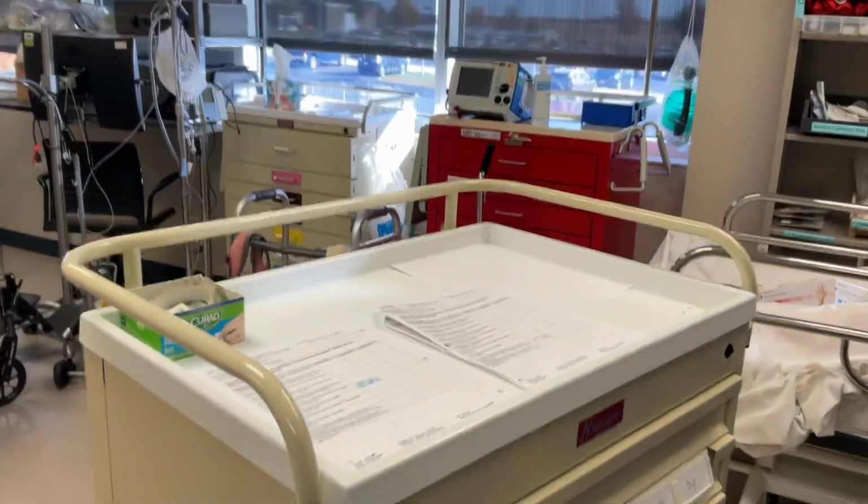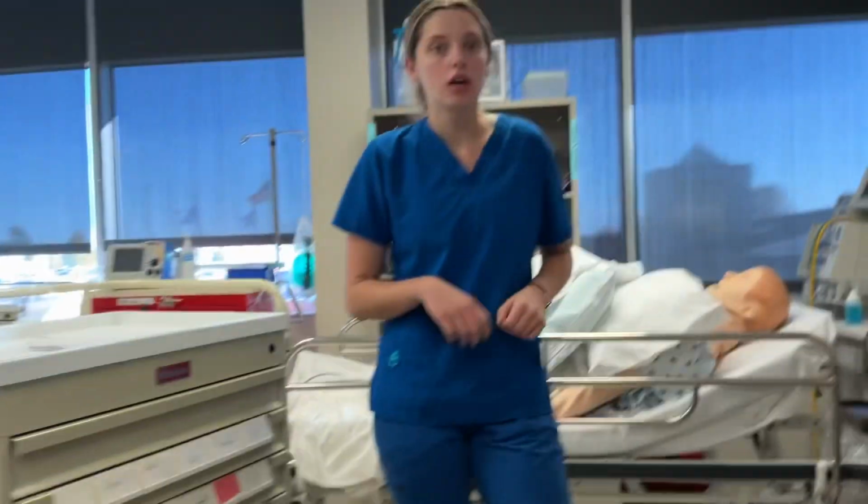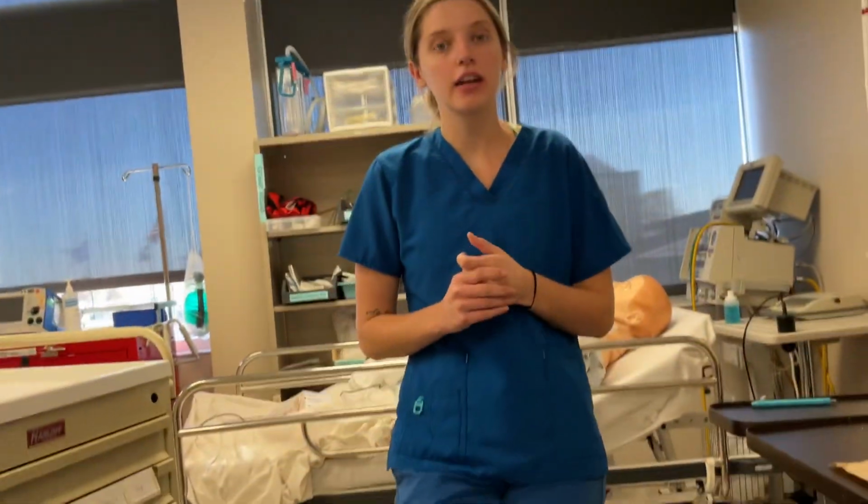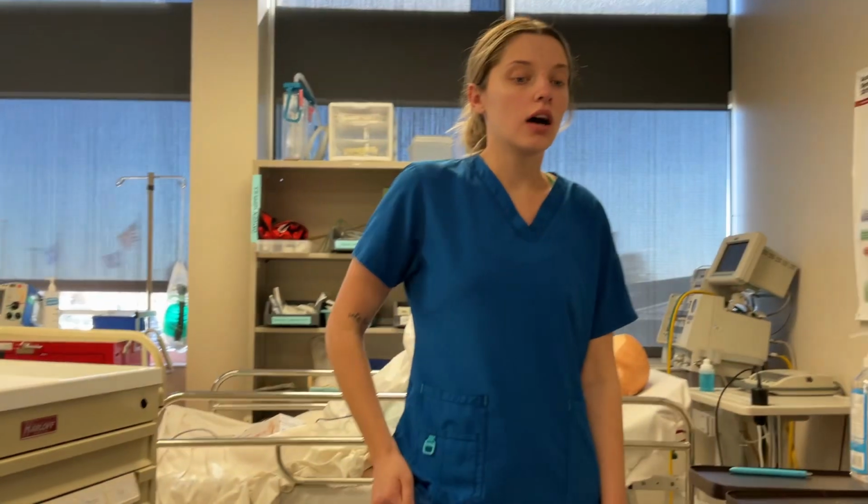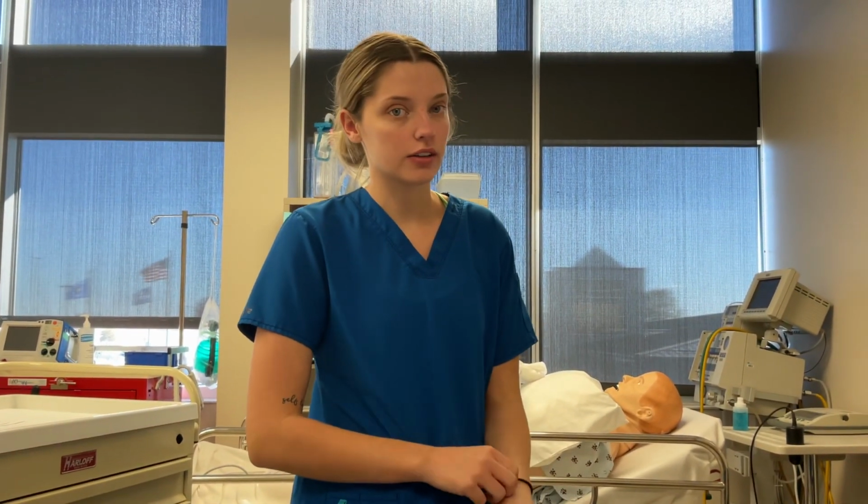Our provider orders and the one-pager. Alright, so today I'm going to be giving ketorolac for my medication. So I would look at the kidney values, so BUN and creatinine. And those levels are normal today, so I'm able to give ketorolac.